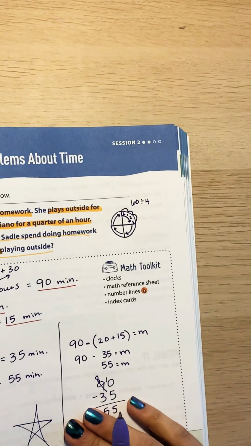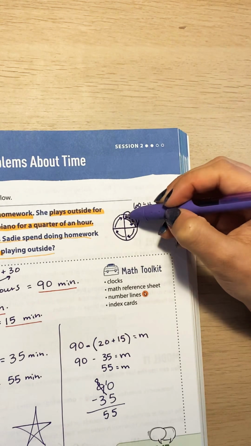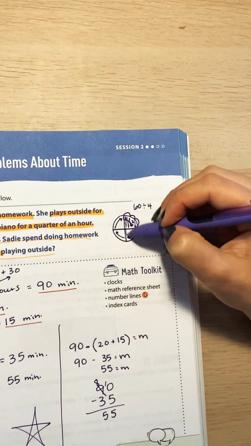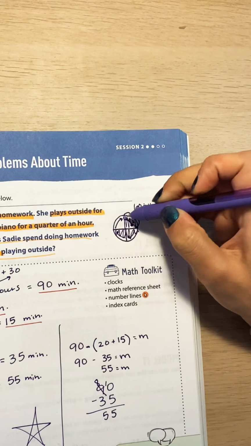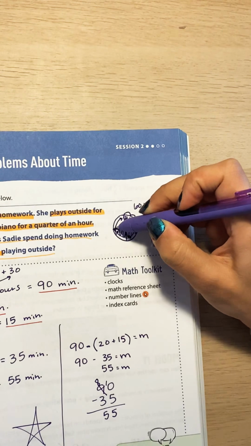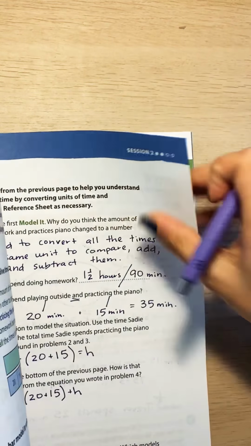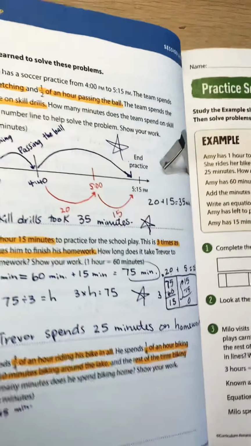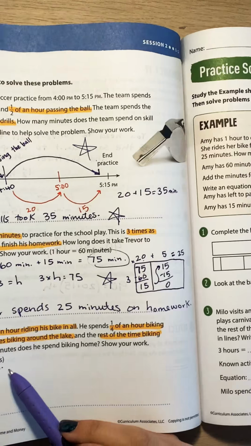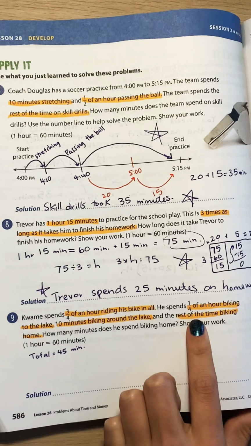Or on our little clock over here, oh, back a couple pages. My strange little clock picture. Like here's 5, 10, 15. So 3/4 of an hour. Here's 1/4, 2/4, 3/4. So if the minute hand is pointing here, that would be at the 45. Okay, so 3/4 of an hour, 45 minutes. So that's how much time he spends biking in all.